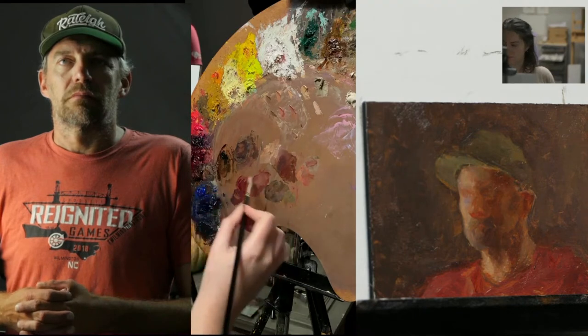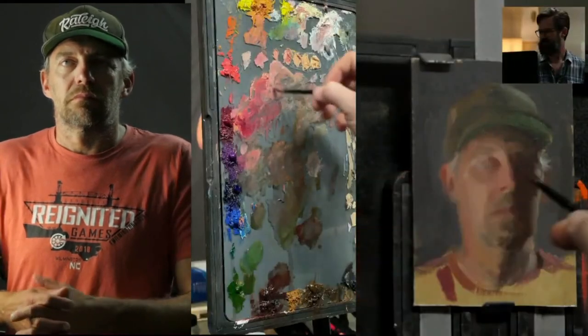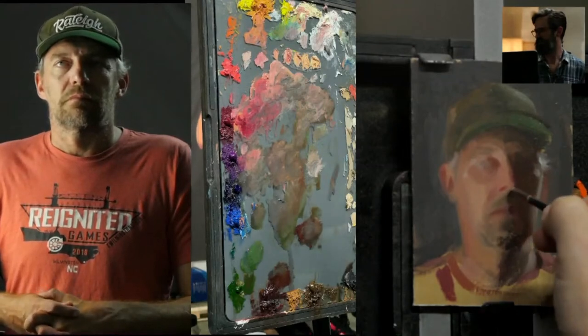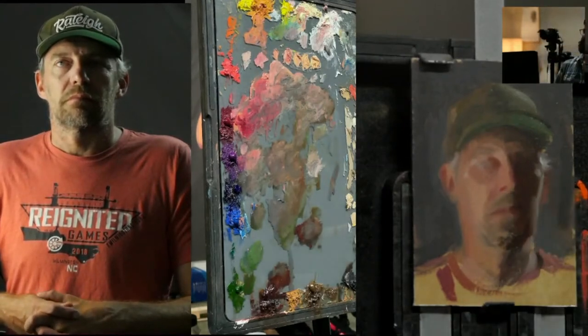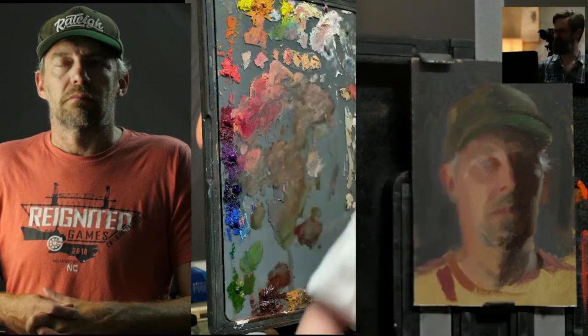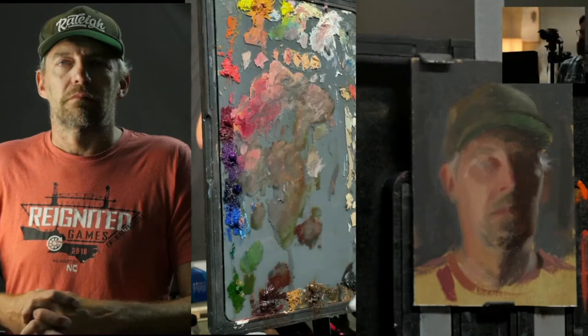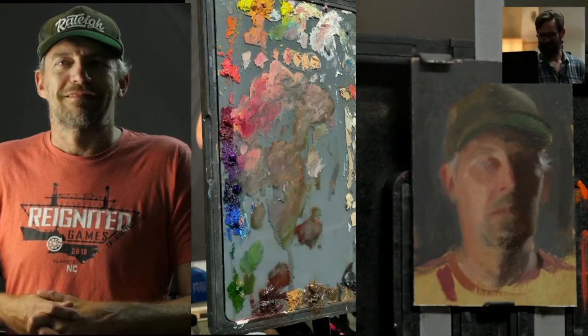This makes me want to do a small little portrait painting, like full on, involved, because I'm having so much fun doing this. I see you getting in there on the nostril. I know, I'm bad.